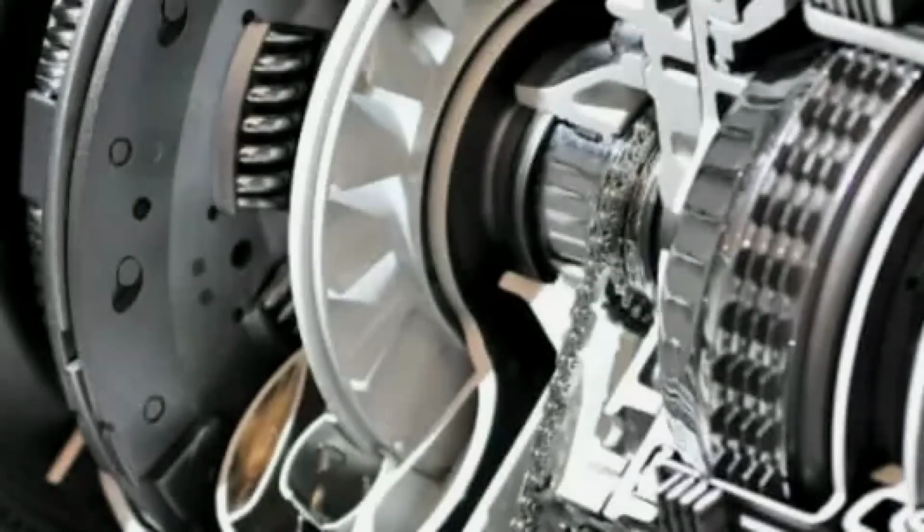The friction materials, the clamping force of the pressure plate, and the overall design of the clutch assembly all play a vital role in its ability to handle this power transfer effectively. We'll discuss the different materials and their properties in more detail.